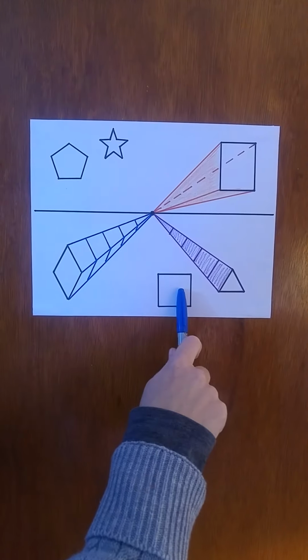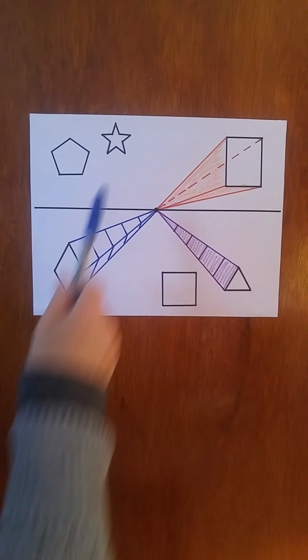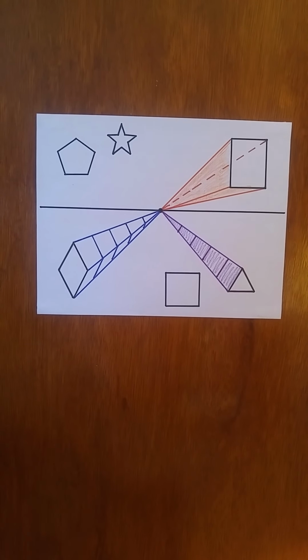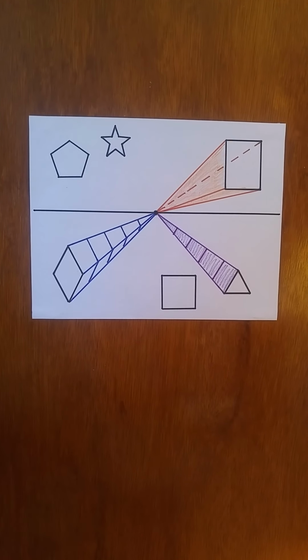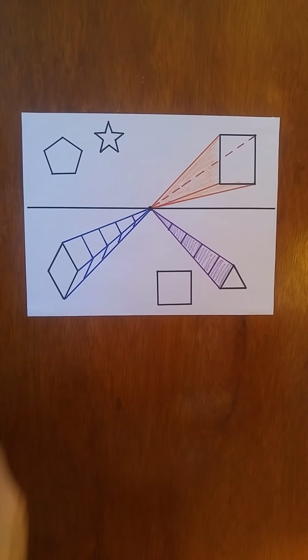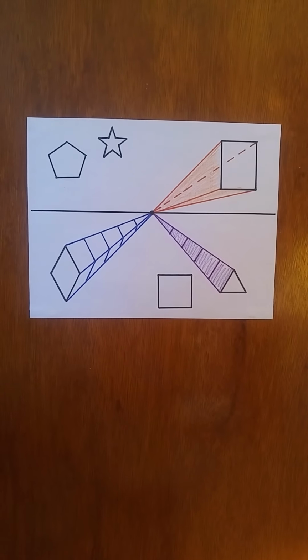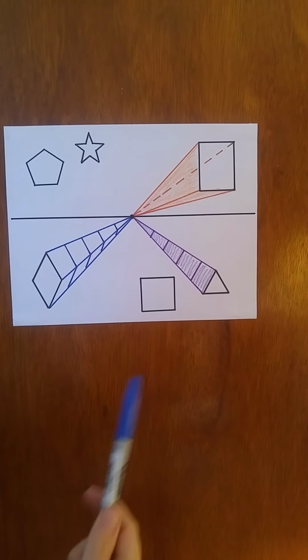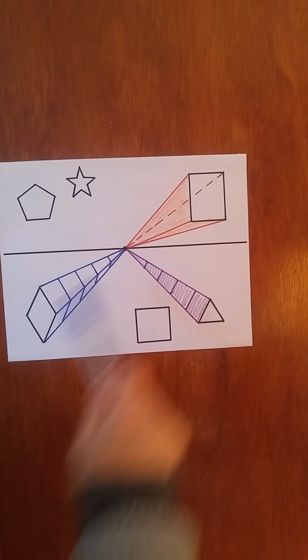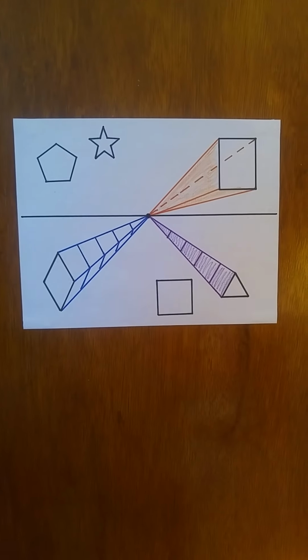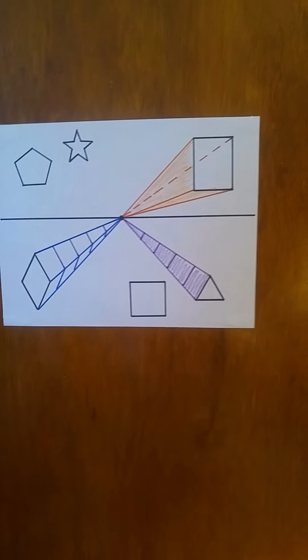So you can do the square here at the bottom, the hexagon, or the star. The star is a little bit more complicated because there's a lot more points there, and the orthogonal lines are going to be closer together. But it's your choice. You can do as many or as few as you want to help reinforce the horizon line, the vanishing point, and the orthogonal lines. All right, so there's your warm-up page from the Polygon perspective.